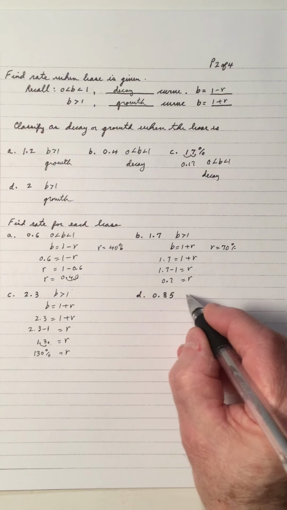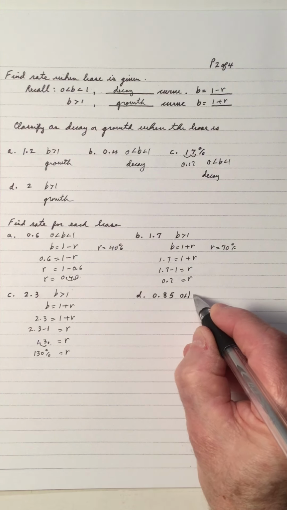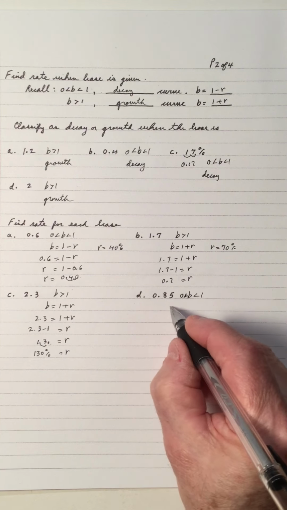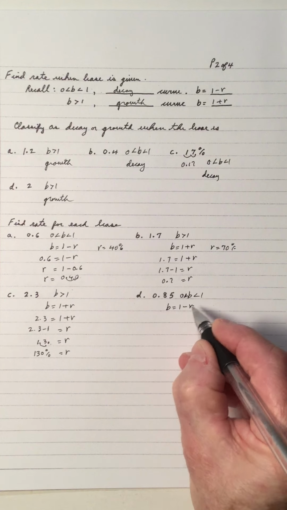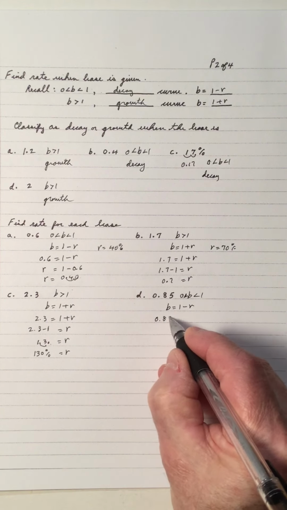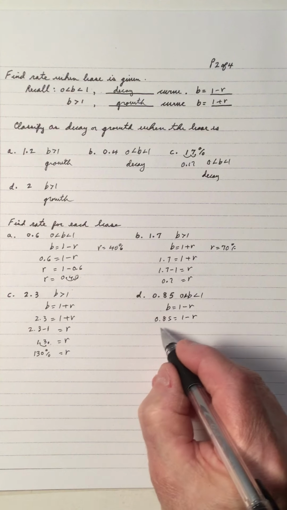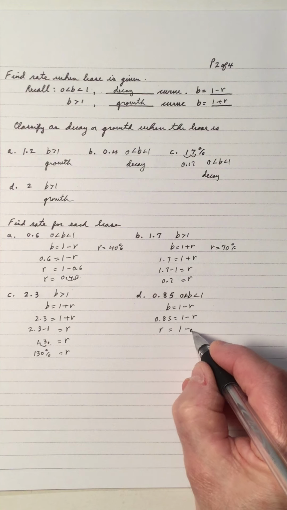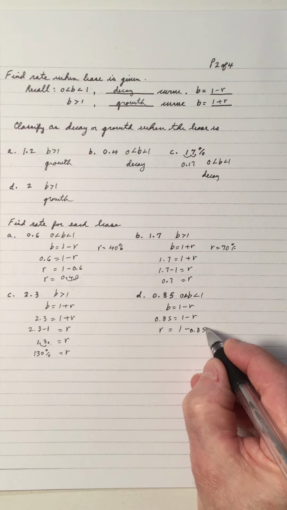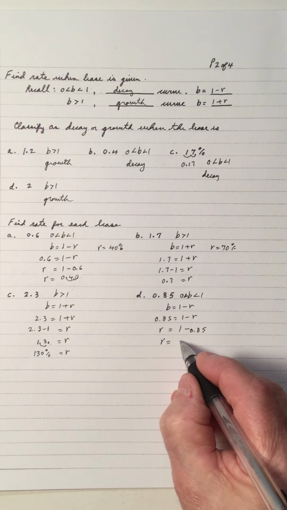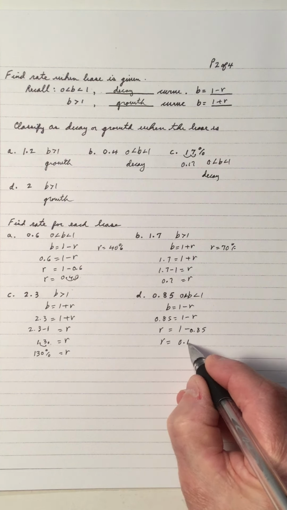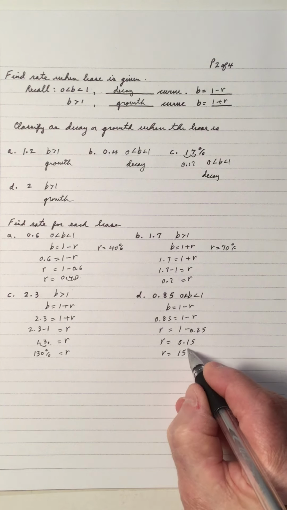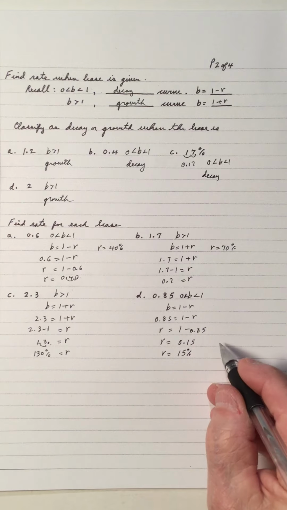And 0.85, that means 0 is less than b is less than 1, so that means it's a decay. So the base is 1 minus r. Base 0.85 equals 1 minus r. Move the r to the left, positive. Move the 0.85 to the right, make it negative. So the rate is 0.15, and so the rate as a percent is 15% because it moves 2 places to the right.